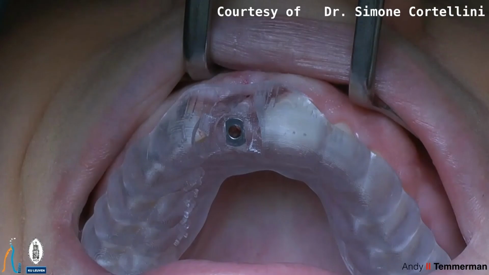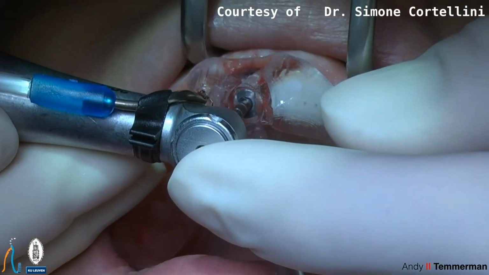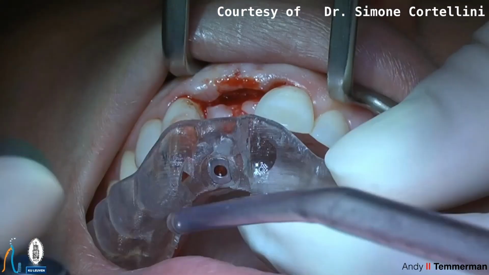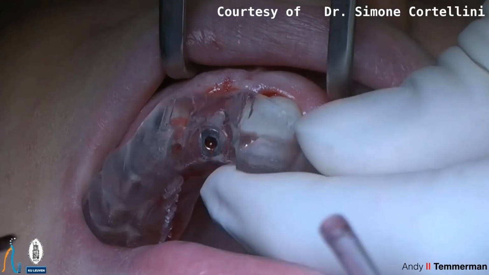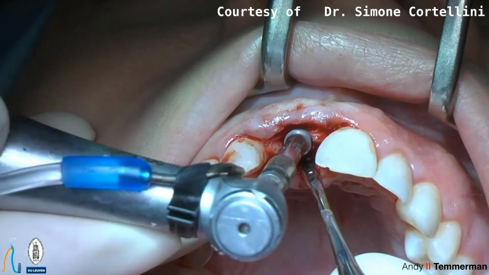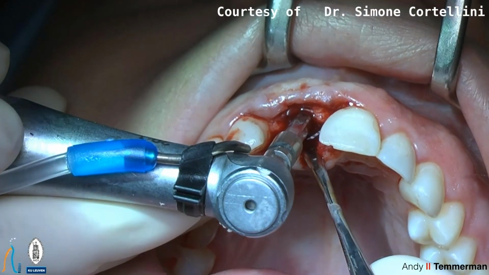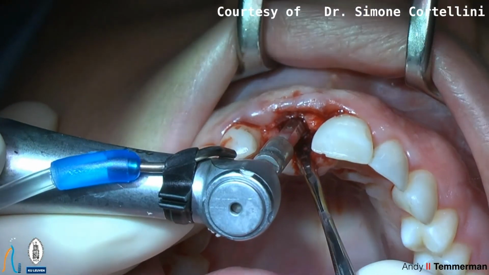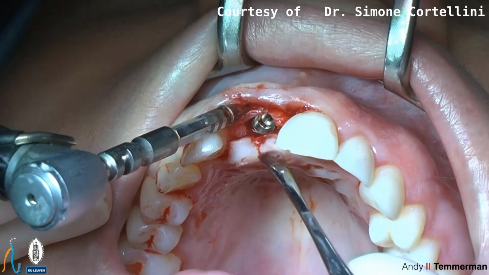And here he was able, just by using a pilot guide in order to have the correct three-dimensional position of the implant, to place the implant without any form of augmentation procedure. This is the implant osteotomy. You can see that here an implant is placed. It's a little bit sped up, of course. We don't place the implant that fast normally, but it's just according to the movie.